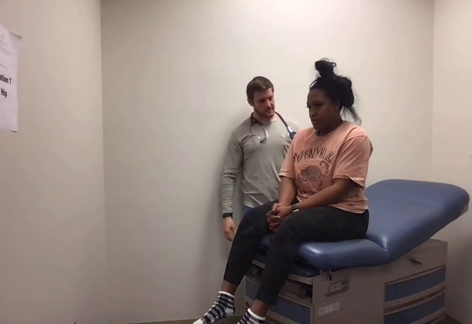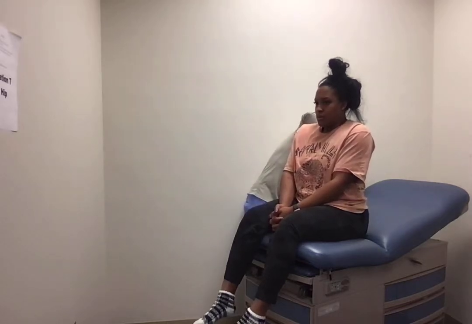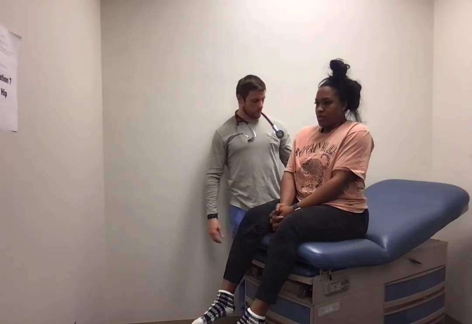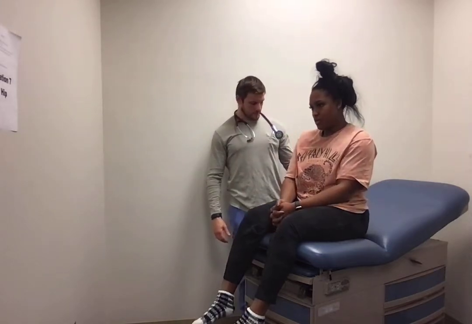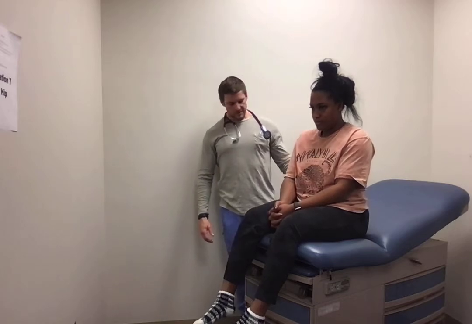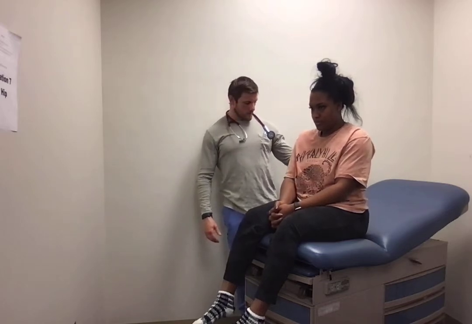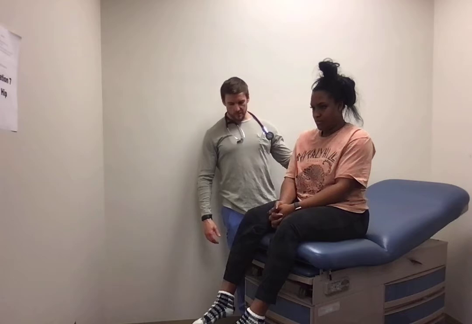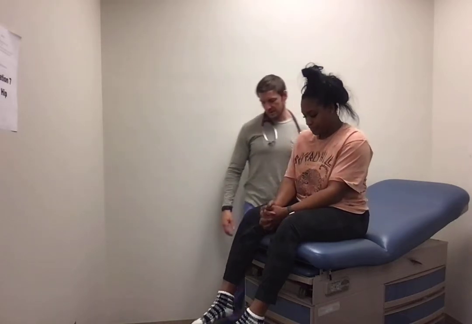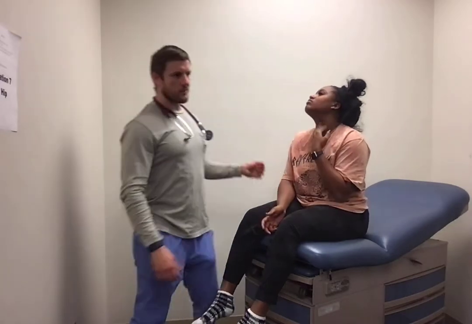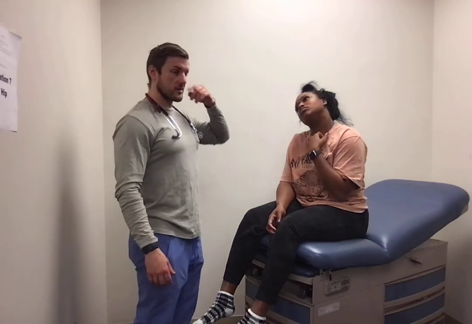Okay, and then take a big deep breath in and hold it. Okay, and that's normal diaphragmatic excursion, about 2 to 3 centimeters. If it was over that, it could mean a C3, C4 nerve root lesion or diaphragmatic nerve issue.